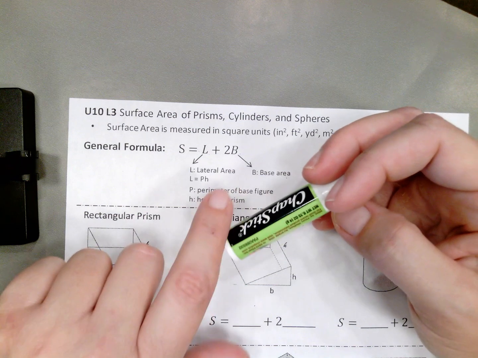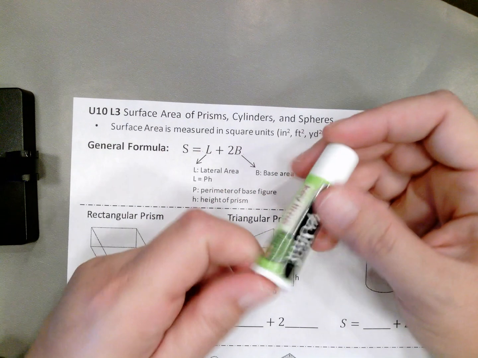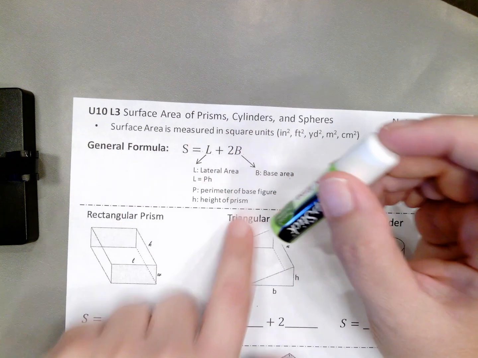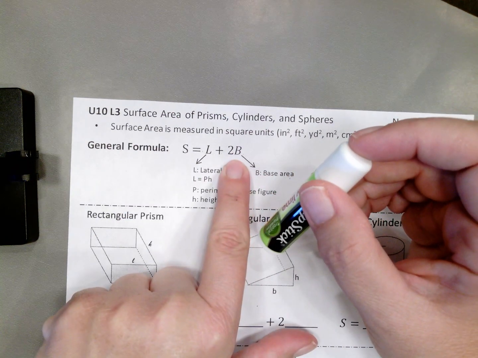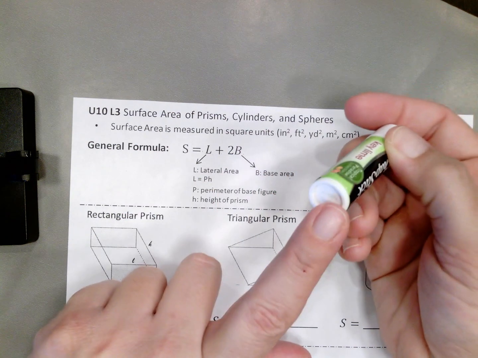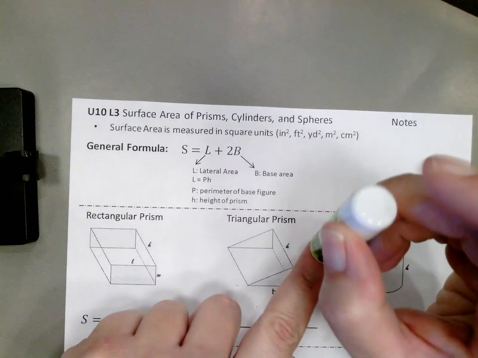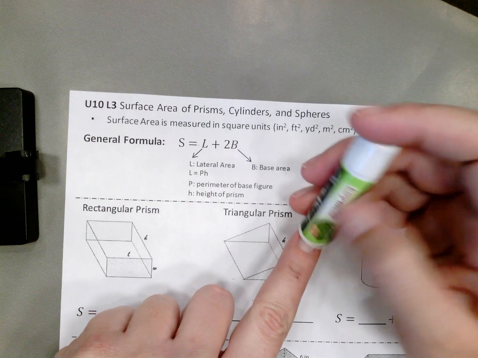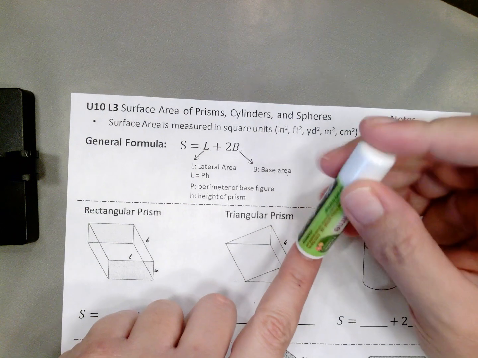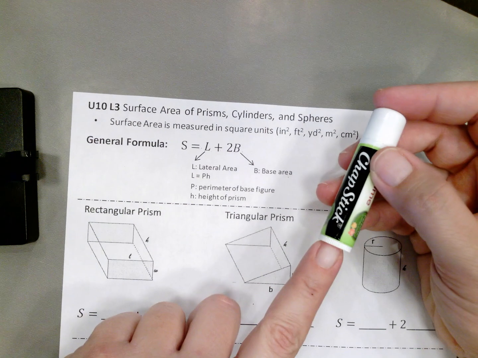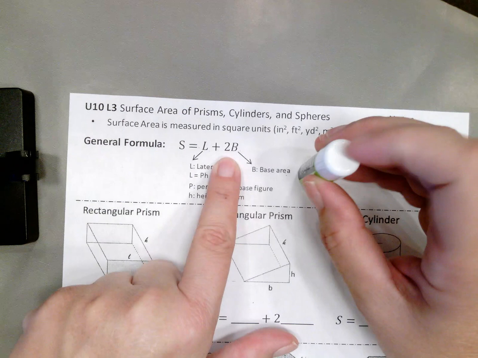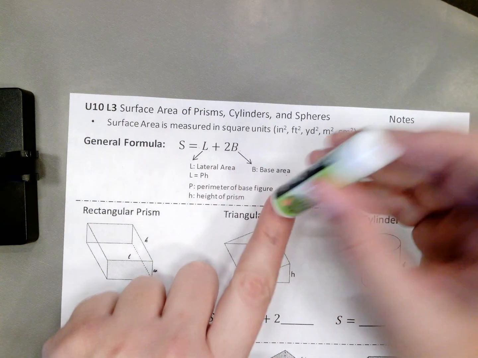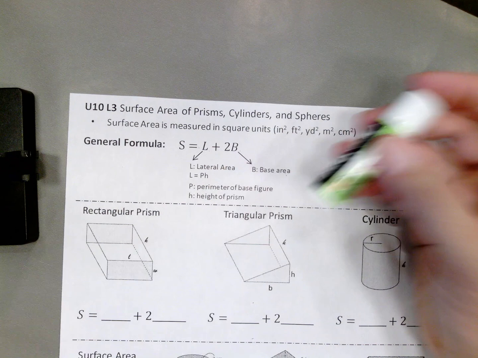Now, if we wanted to wrap the entire thing, we wanted to wrap both ends and the entire lid, that's where this 2 times the base comes in. So the base is the shape. So this is a circle. We got a circle on each end. And if we wanted to wrap not just the outside edge, like all the way around, if we wanted to wrap the top and the bottom, we would need to know the area of that base. And there are 2 of them, one on the top and one on the bottom. So that's why we do 2 times the base.